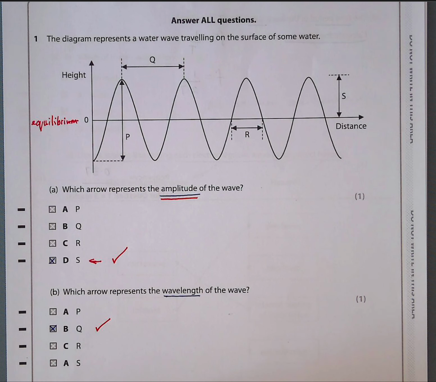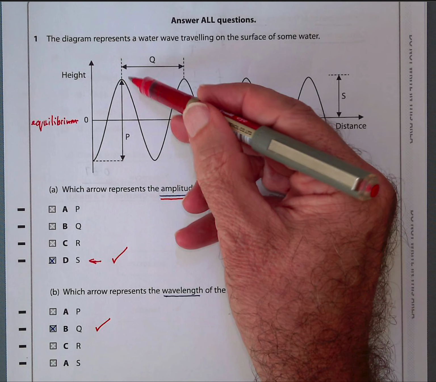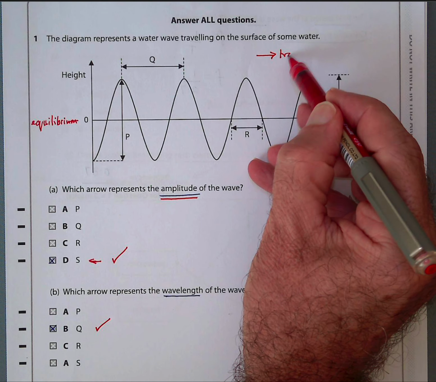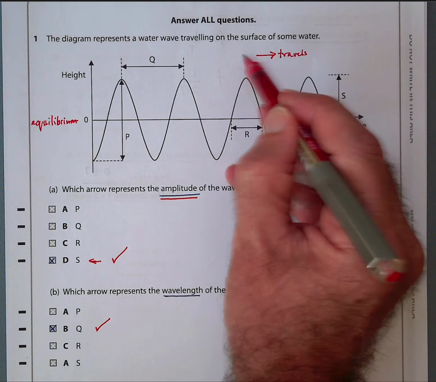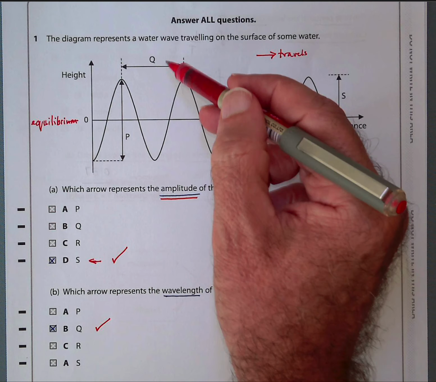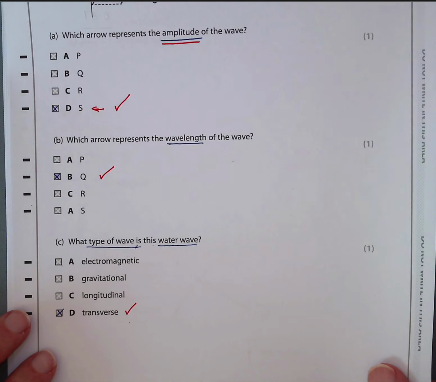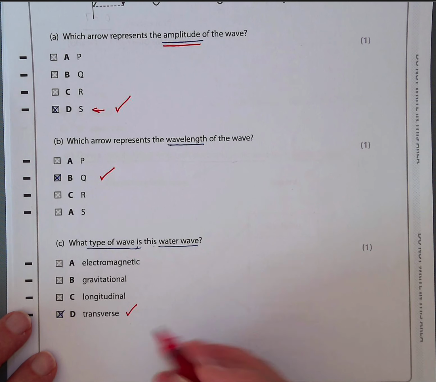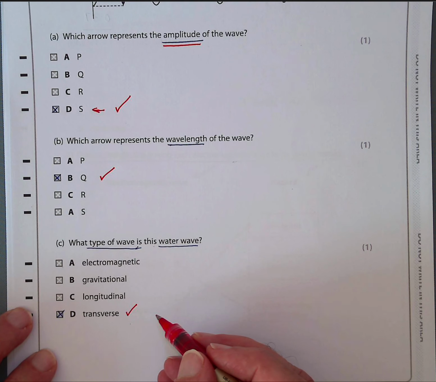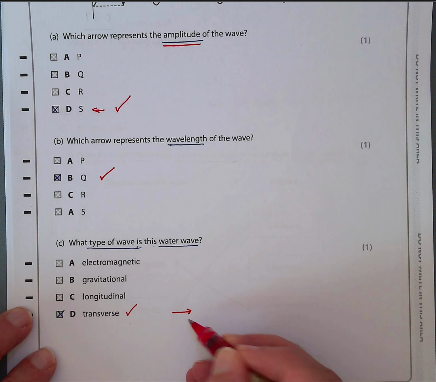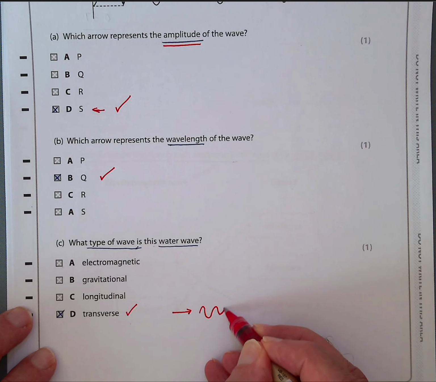And then what type of wave is the water wave? Well, a water wave is a transverse wave. It means it gets displaced up and down as the wave travels this way. So the energy is traveling in one direction and the vibrations are perpendicular to the direction of the wave travel. Okay, so transverse is when the vibrations are perpendicular to the direction that the wave is going. So if the wave is going this way and the oscillations are up and down, then that's transverse.